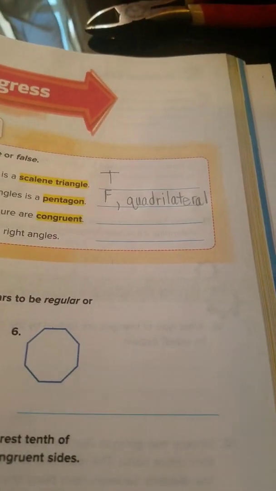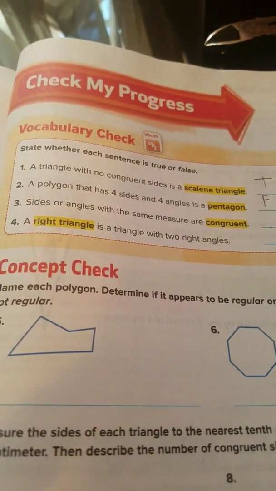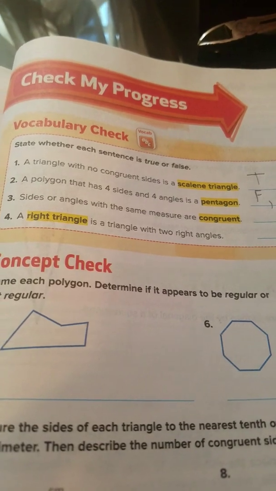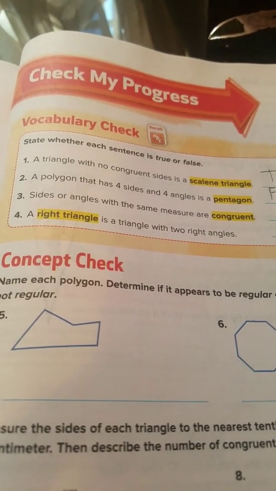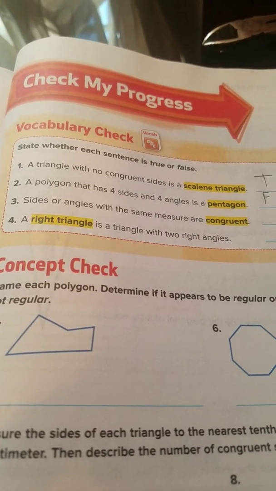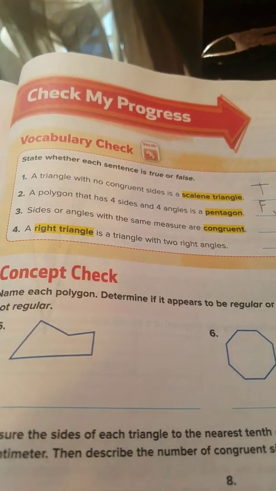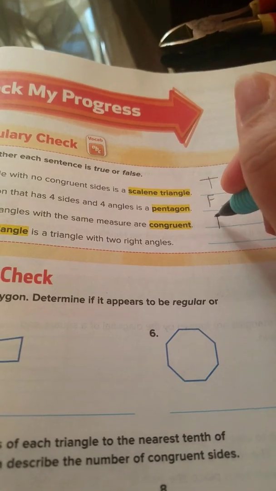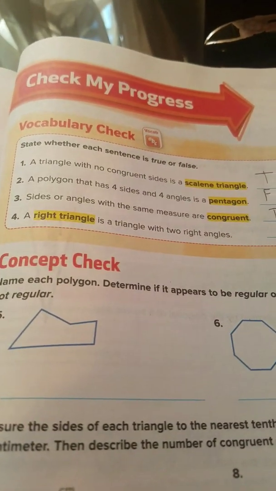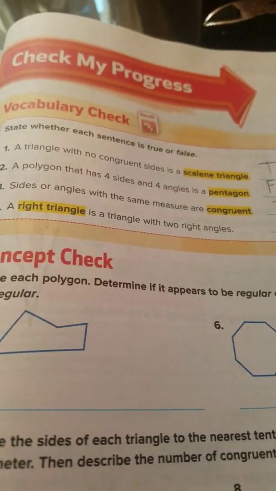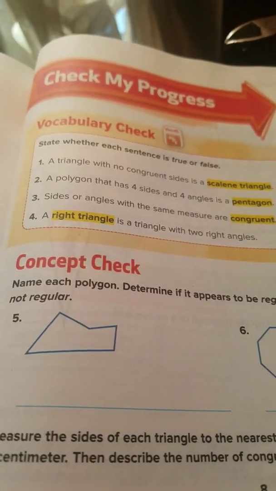Okay. Number 3, sides or angles with the same measure are congruent. If you remember from 2 days ago, I said congruent means same size, same shape, equal. So if they have the same measure, they're congruent. That's true. And a right triangle is a triangle with 2 right angles. Well, let's go back to page 916. 916, key concept chart.